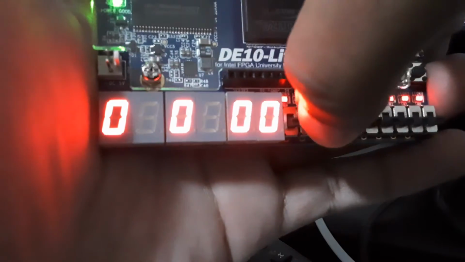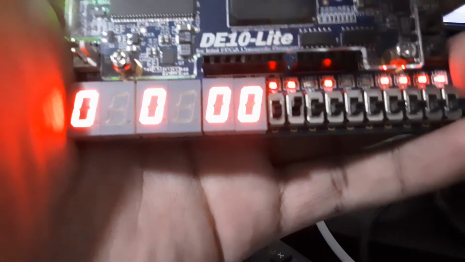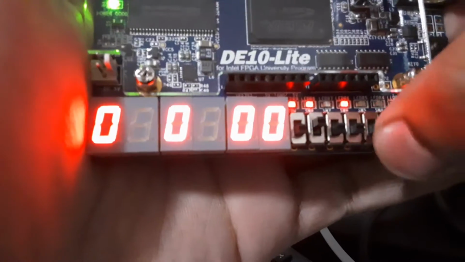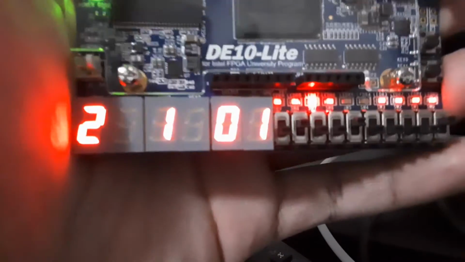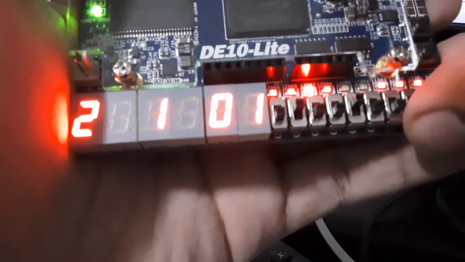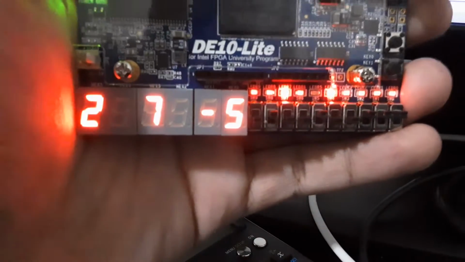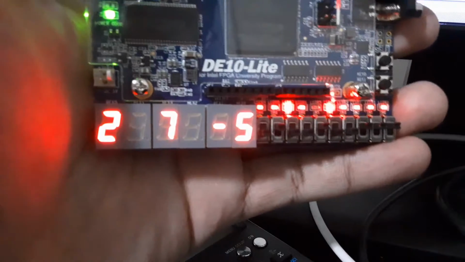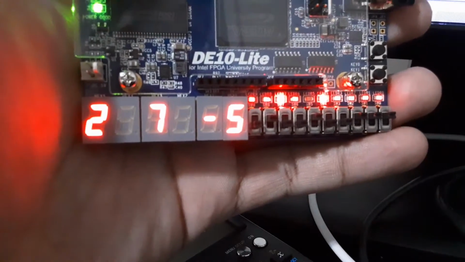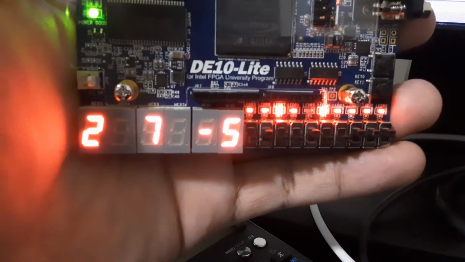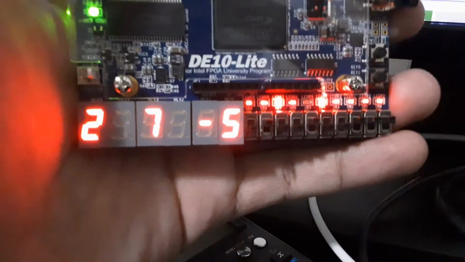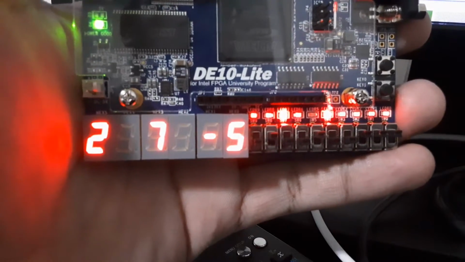When you're in the 0 1 state, that's subtraction. So you can do, for example, 2 minus 1 is 1. But when you do 2 minus 7, for example, that's -5. So when the second input is greater than the first input, I also implemented the negative sign feature. And that's that.